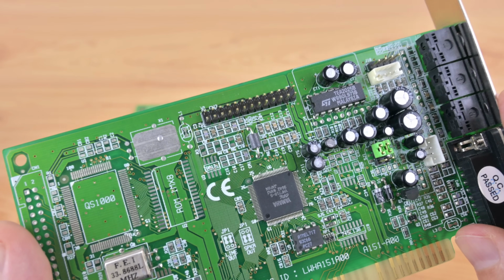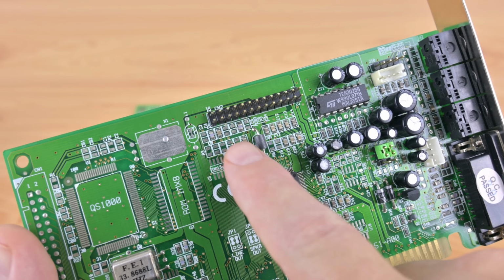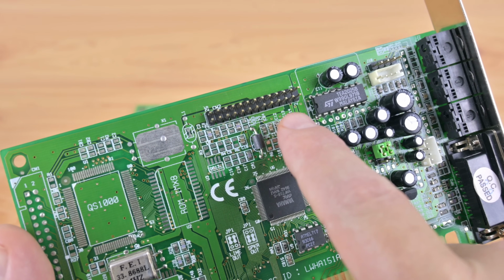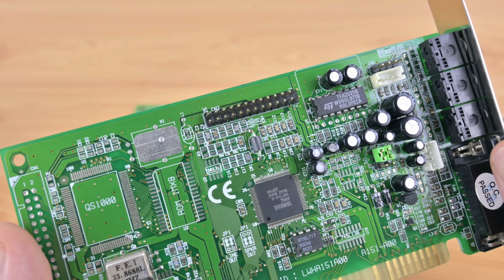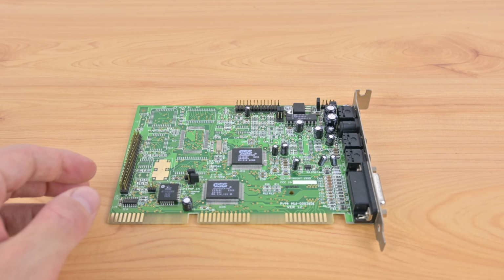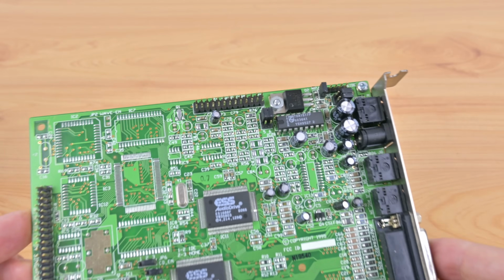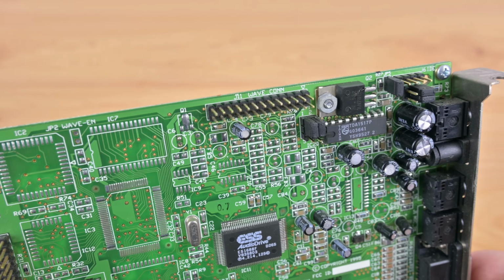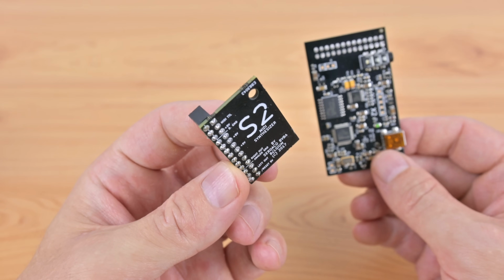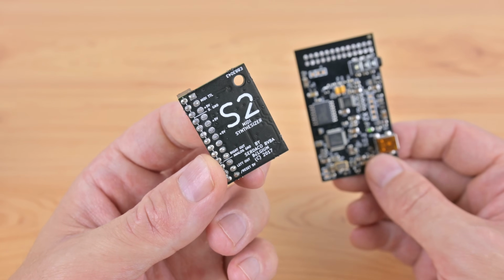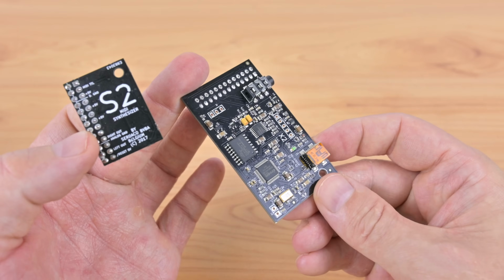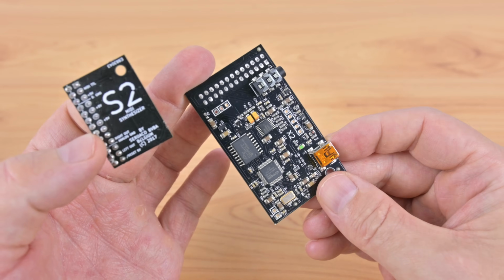Now coming back to the wavetable module, we can see here there are a couple of pins at the top, and this is a header to connect such a wavetable module. On the other card we can see the same thing. It also has a header for a wavetable board. Here we have two examples of such wavetable boards. This one is the Dream Blaster S2 and this one a more high-end product, the Dream Blaster X2.